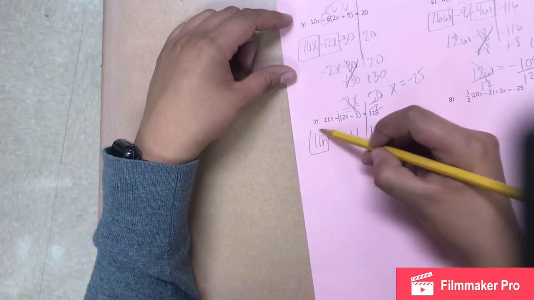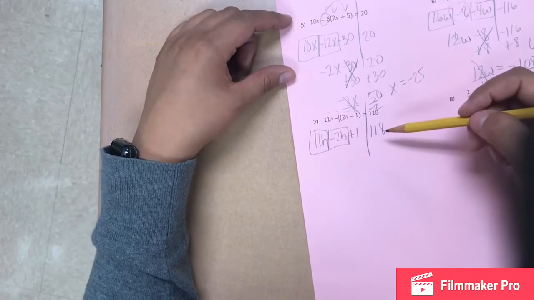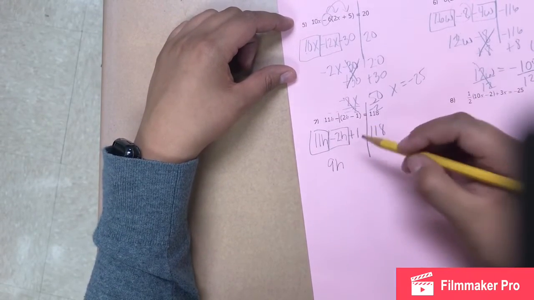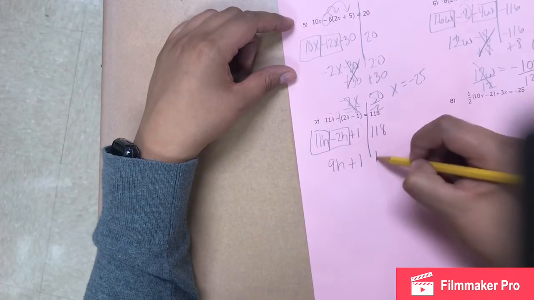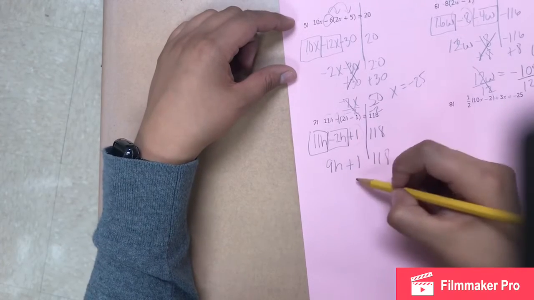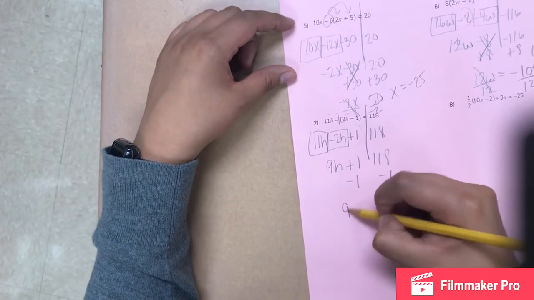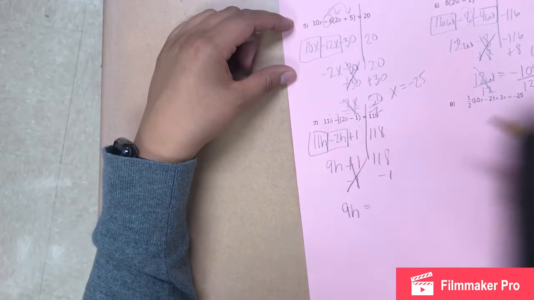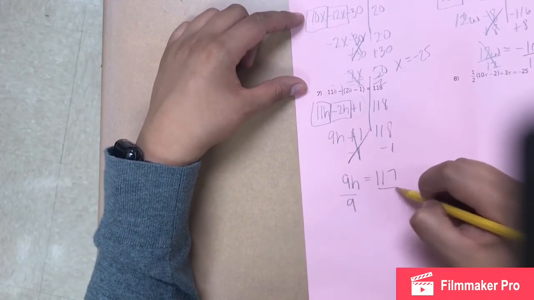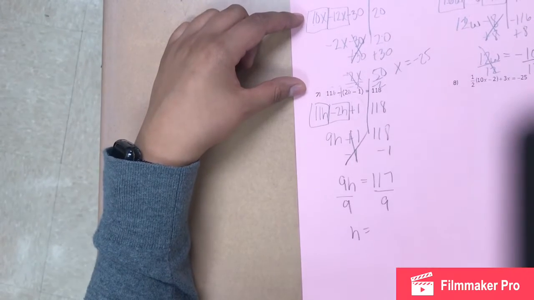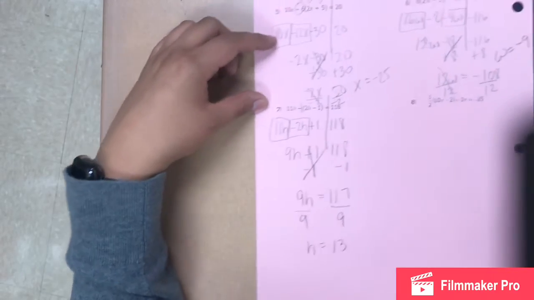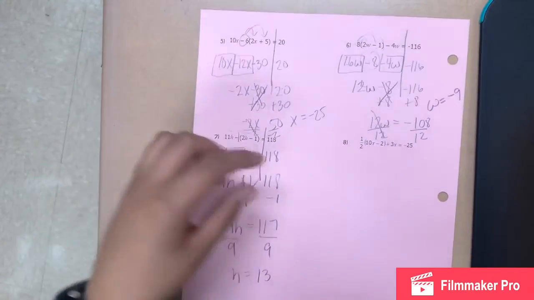Then I look for anything that I can combine. So 11h's minus 2h's is 9h's. There's nothing to combine with positive 1, so I'm going to bring it down. And nothing to combine with 118, so I'll bring it down. Then I solve by subtracting first. 9h equals, because those cancel, 118 minus 1 is 117. I'm going to divide both sides by 9. Hopefully you don't need to write as big as I am. And that is 13. Last but not least is number 8.